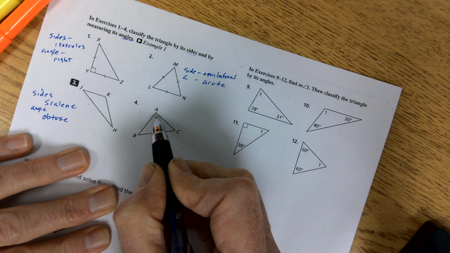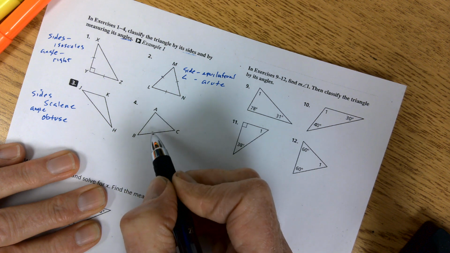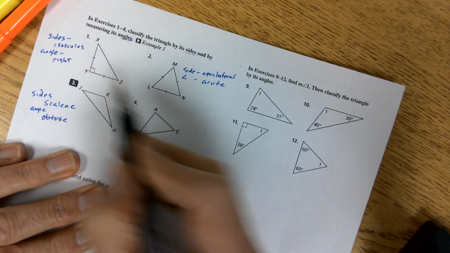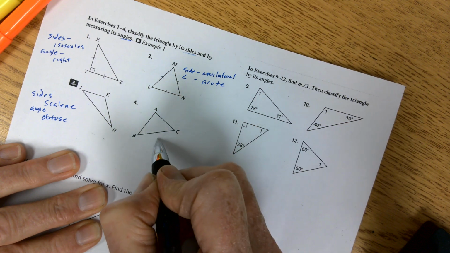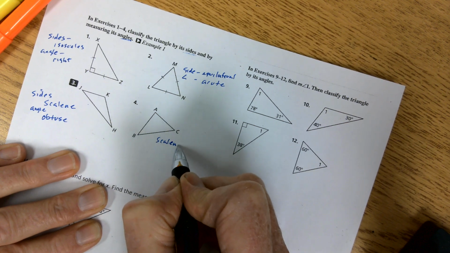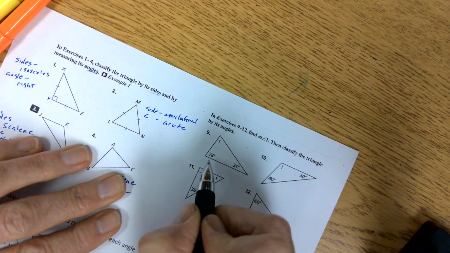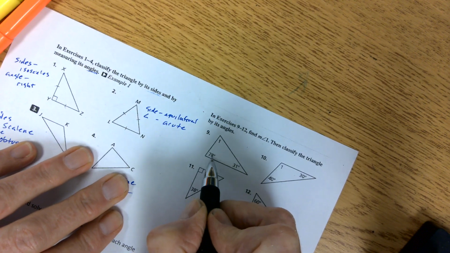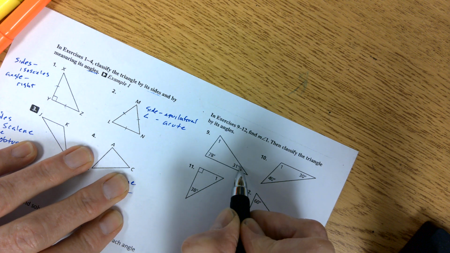Okay, over here, no sides are marked, no angles are marked, but unless it's marked 90, these are all less than 90, so I'm going to say scalene acute. Okay, now, this is telling me degree. This is the measure of this angle. It's 78 degrees. This angle is 31.